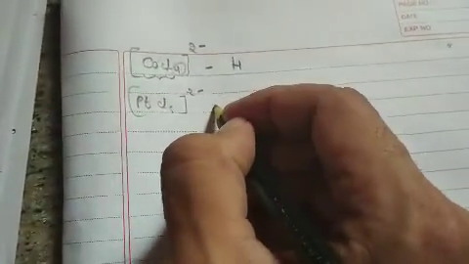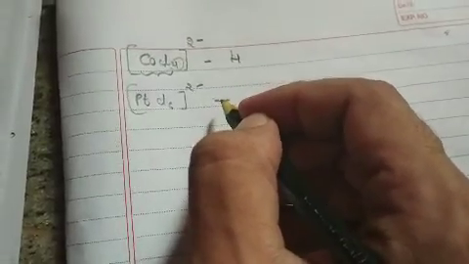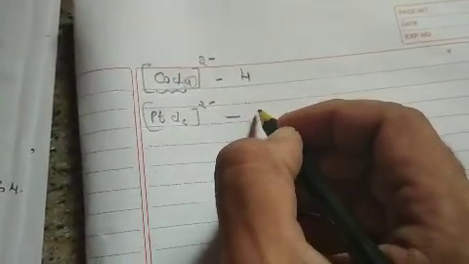Since chloride is a unidentate ligand, it has one donor atom. One chlorine means one donor atom. Such chlorines are totally 4, so the coordination number is 4. Similarly, for PtCl6 2 minus, chlorine is a monodentate or unidentate ligand, so you have 6 and the coordination number is 6.